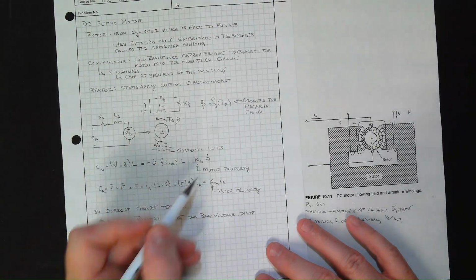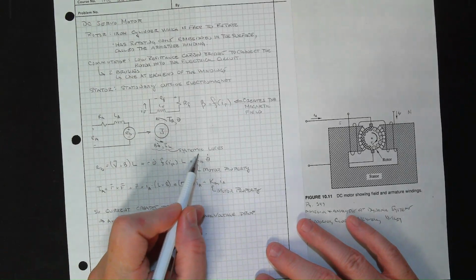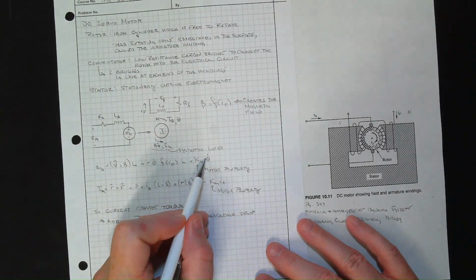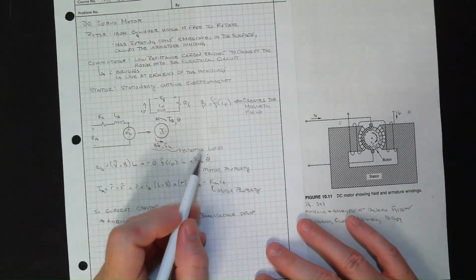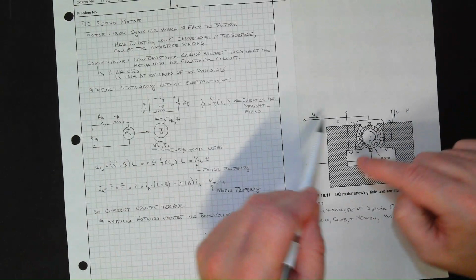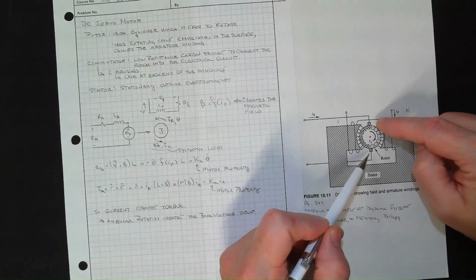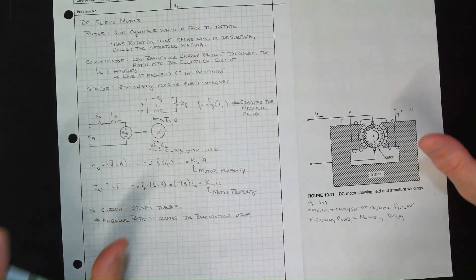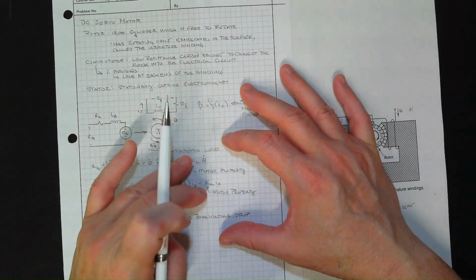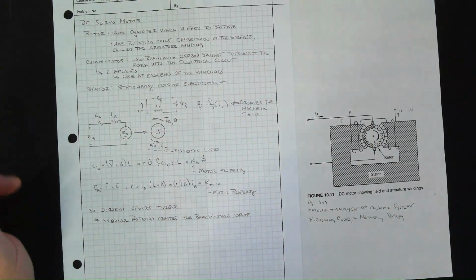So EB is KB theta dot, and this constant will be given to you. Rather than trying to go through all of these cross products and make diagrams to figure out what's going on, these are standardized constants that are given, and I will be giving them to you.